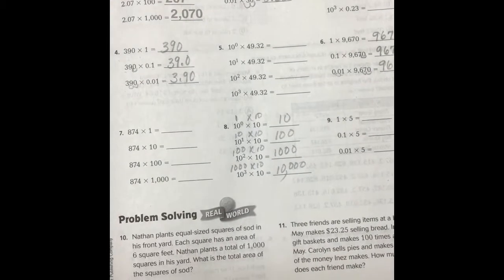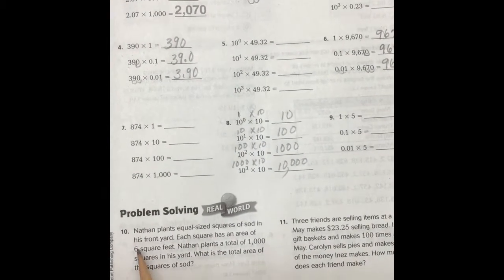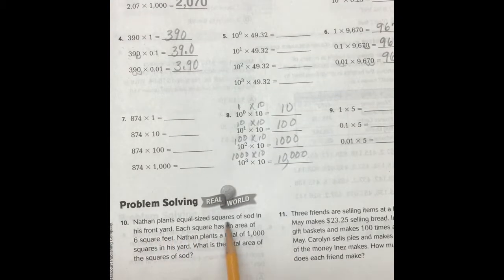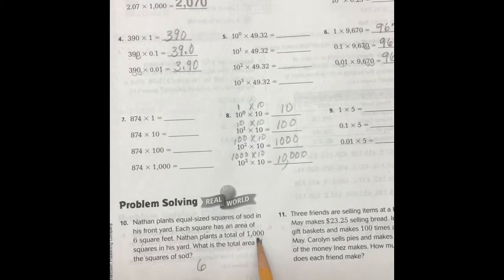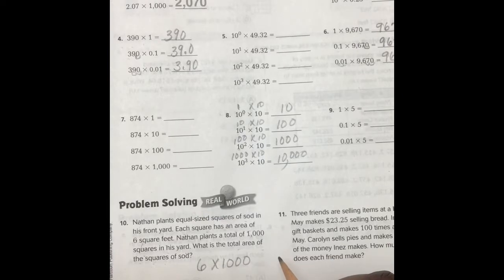Okay? Let's look at number 10. Number 10, Nathan plants equal size squares of sod in his front yard. Each square has an area of 6 square feet. Nathan plants a total of 1,000 squares in his yard. What is the total area of the sod, squares of sod? So if he has 6 and he planted 1,000 of them, okay, so then the total area would be 6,000.